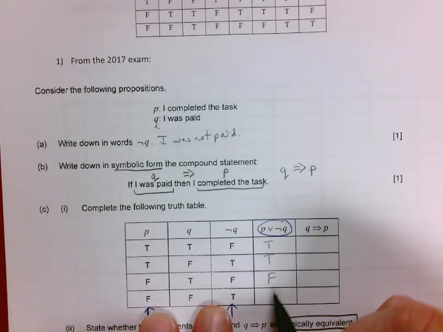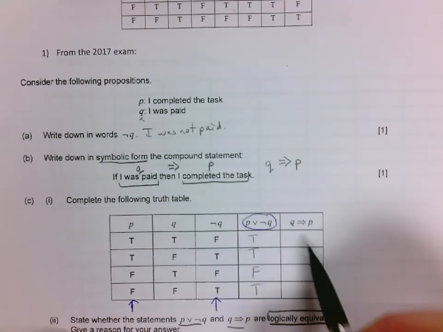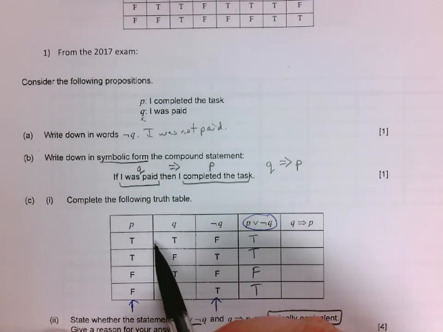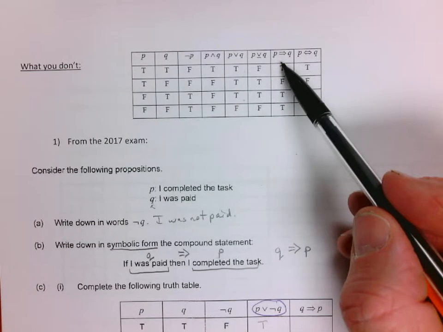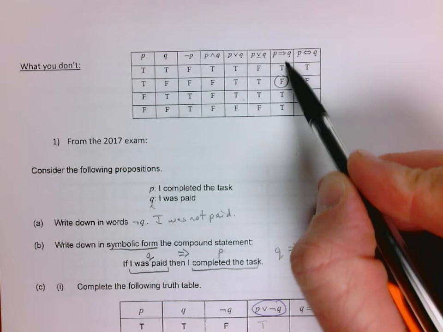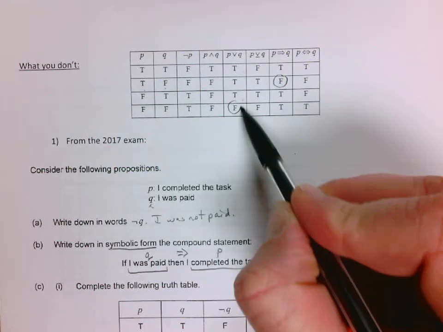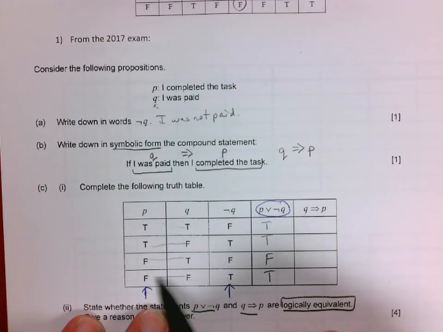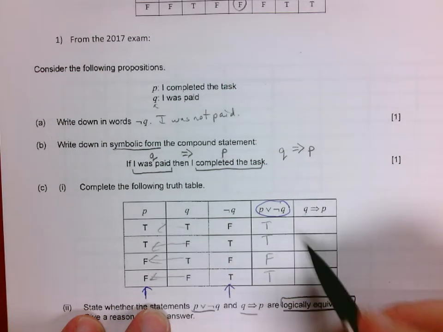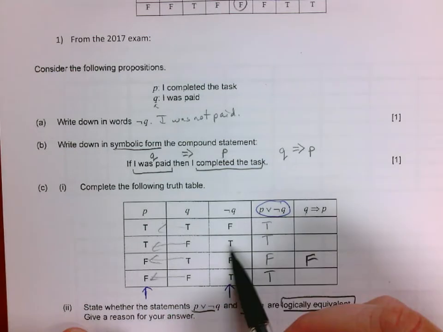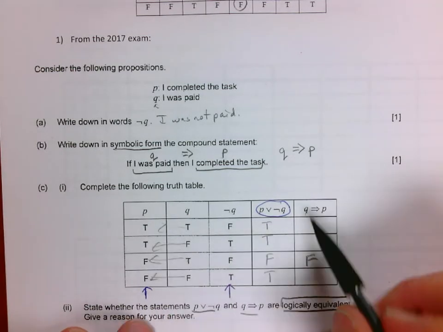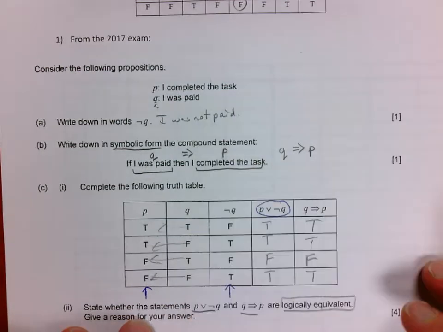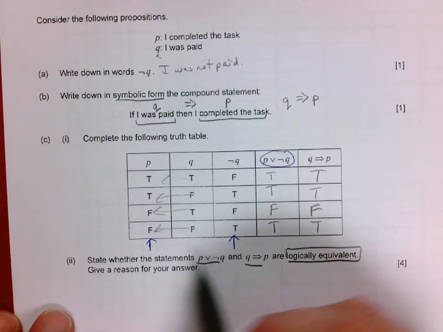So Q implies P is right here. It's only false when it's true followed by false. Look for the only exceptions in there. So we're going from Q to P, so you're really going in this direction. I'm looking for true followed by false in this direction. True followed by false is false. Everything else would be true. Notice I'm not looking at the words up here, I'm just using the symbols. So they're logically equivalent because they follow the same pattern of trues and falses in the last column.